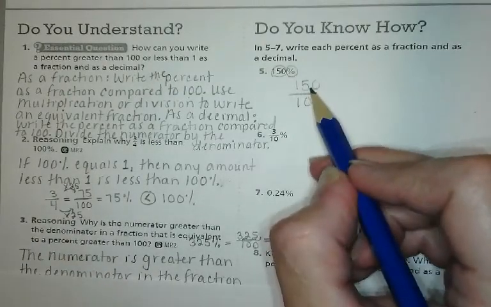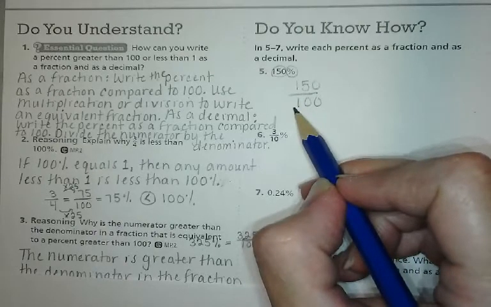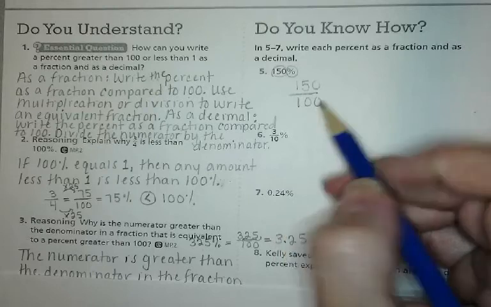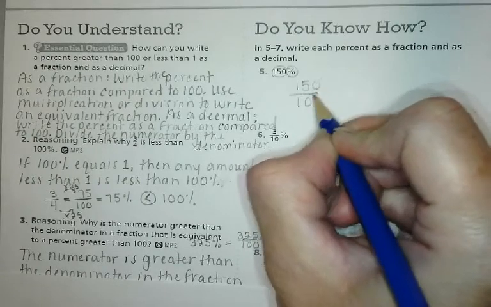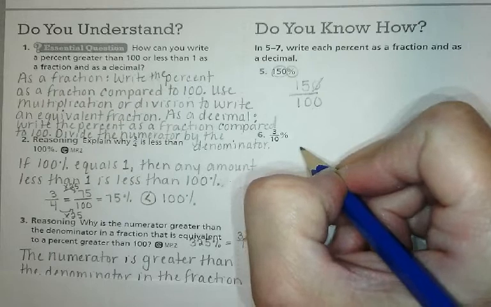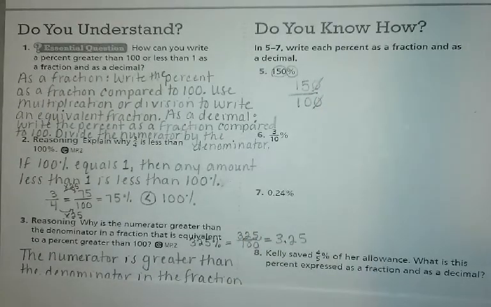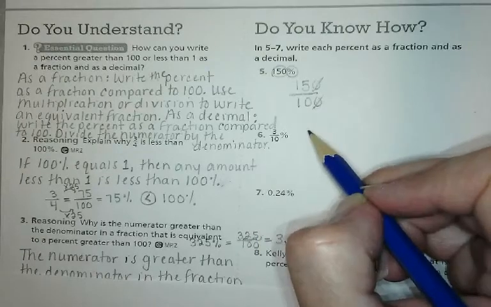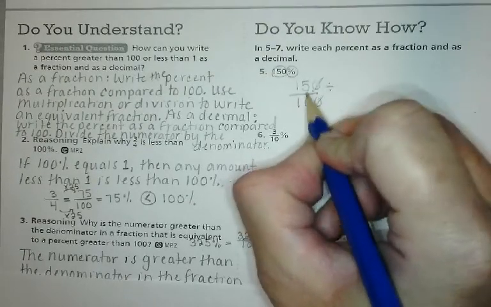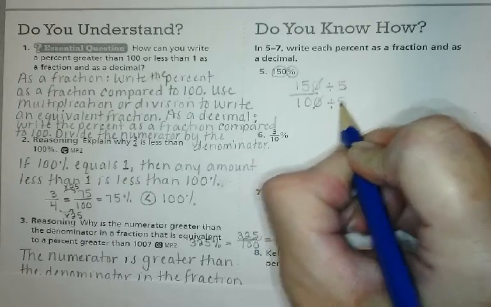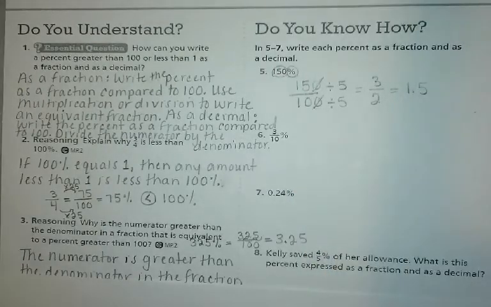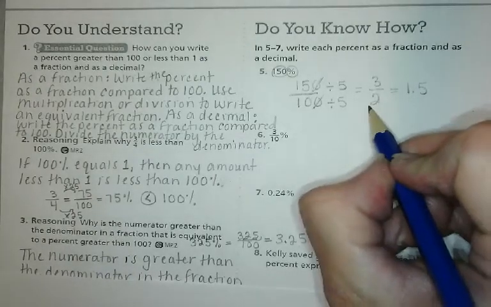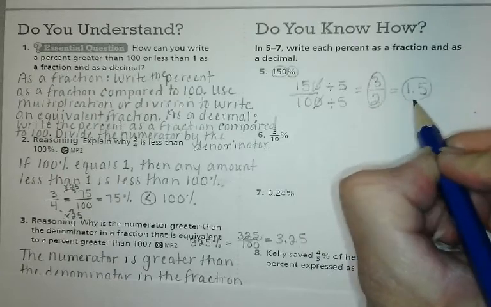So we have 150 over 100, and whenever you can simplify, you need to simplify. So we could start simple. Both numbers end in 0. You could just cross off the 0 at the top and the 0 at the bottom, because what you do to one side, you do to the other, and it stays equivalent. All I'm doing there is dividing top and bottom by 10. I can further divide by 5, and I get 3 halves, which is 1 1/2. So I have the fraction equivalent and I have the decimal equivalent.